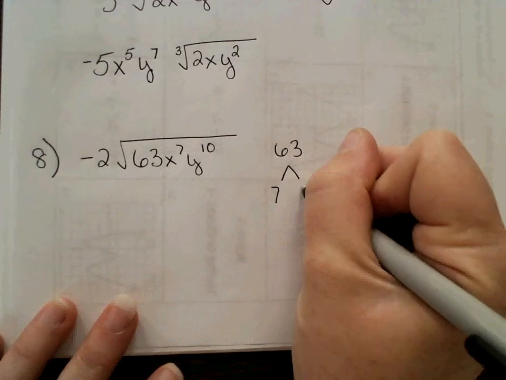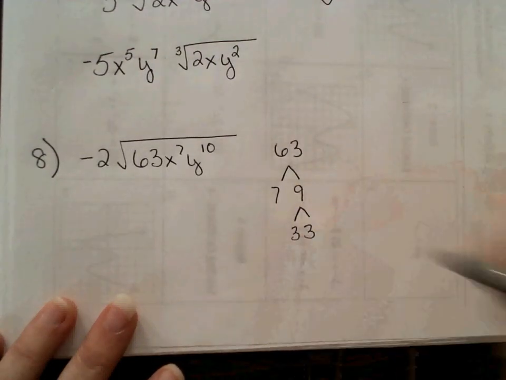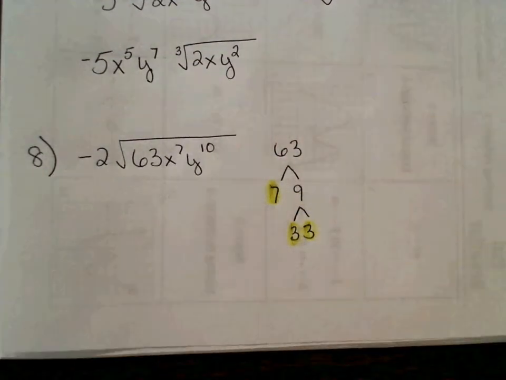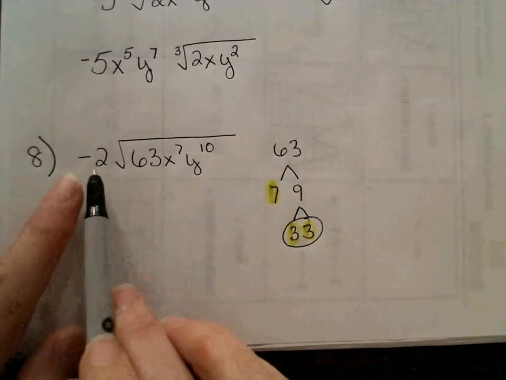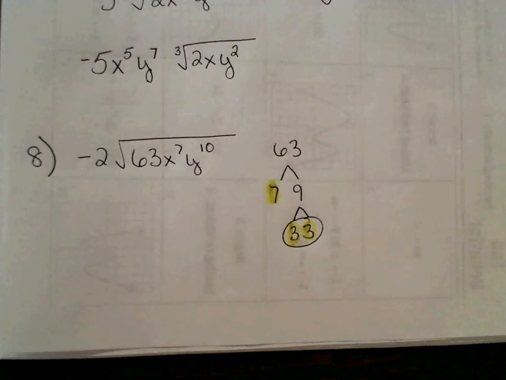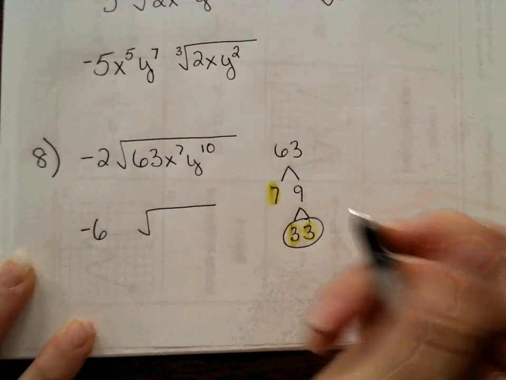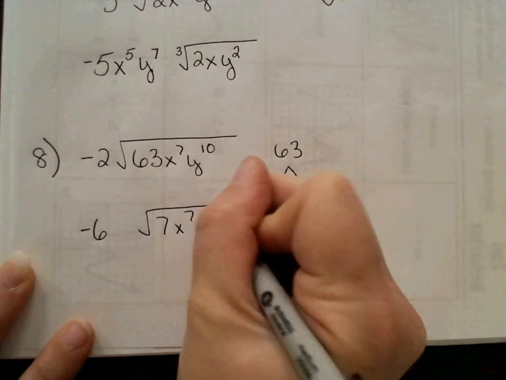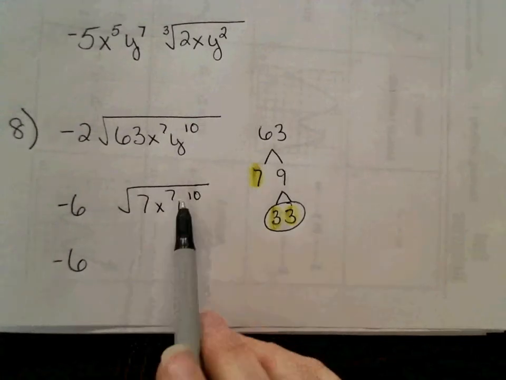What are 2 numbers that divide into 63? 7 and 9. And 9 would be 3 and 3. Okay, so what number comes on the outside? The 3, very good. There's already a negative 2 out there, so what do I do with those two? Multiply them, so I get negative 6, root 7, x to the 7th, y to the 10th.